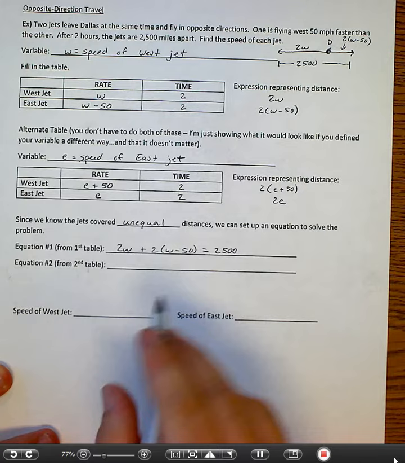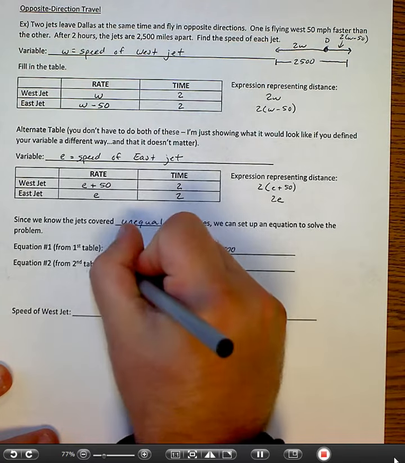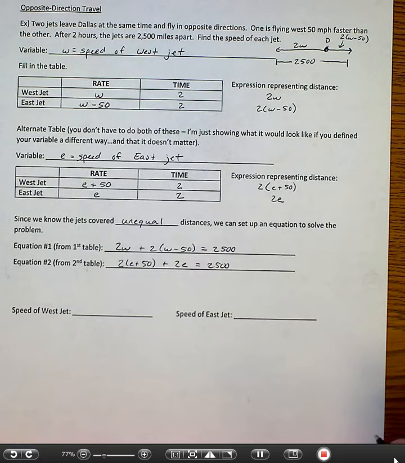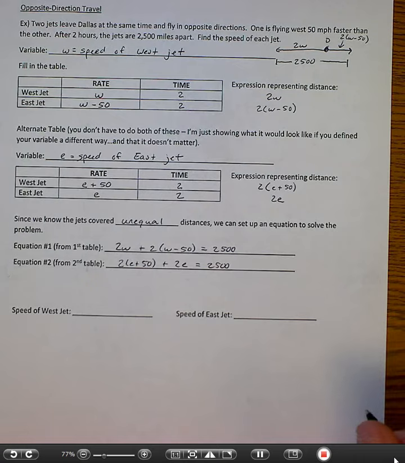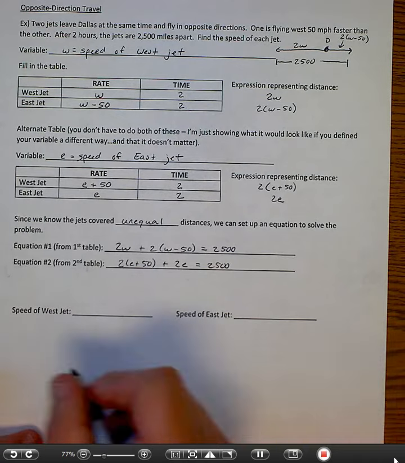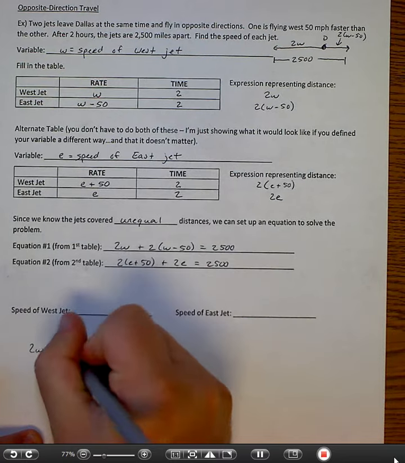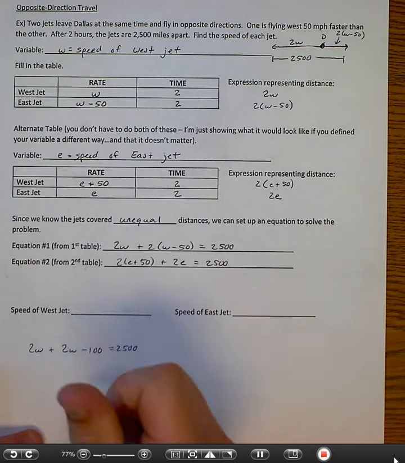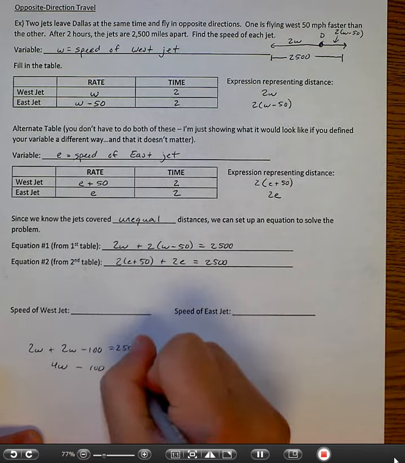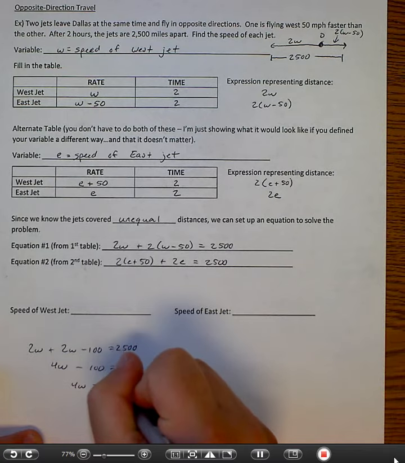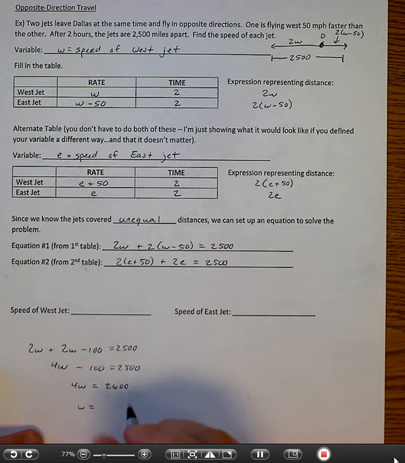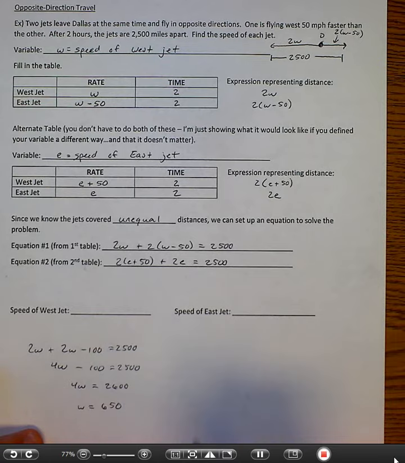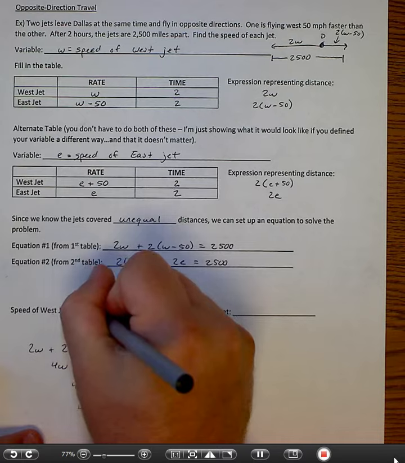Here, I would do 2e plus 50 plus 2e equals 2,500. And you're going to see, if I solve both of those, you should get one of the right answers. So I'm going to solve the first one here. So 2w plus 2w minus 100, I distributed the 2, by the way, equals 2,500. So that's 4w minus 100 equals 2,500. Add 100, I get 4w equals 2,600. Divide by 4, I get 650. So that's the west flying jet, 650 miles per hour.